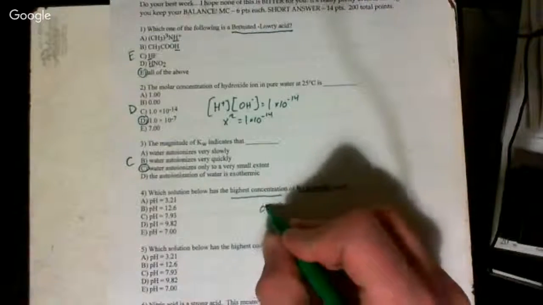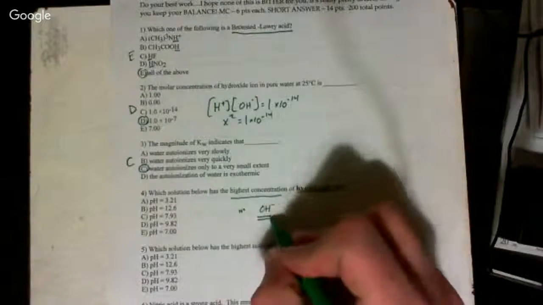I underlined hydroxide in 4 and hydronium in 5. When you see a high concentration of hydroxide, that means you're talking about something that's acidic. And we know acids have really low pHs. Oh, excuse me, I said that backwards. Hydroxides are OH minuses, which means if I have lots of OH minus, I'm not going to have much H plus. Therefore, I'm going to be very basic, and I'm going to have a high pH. So the best answer there is B for number 4.